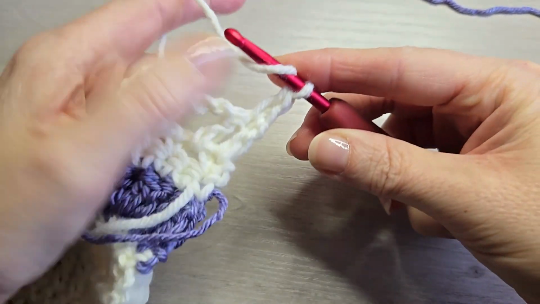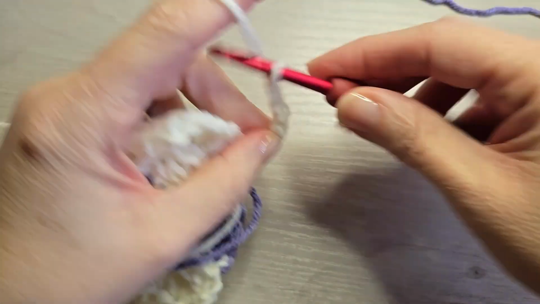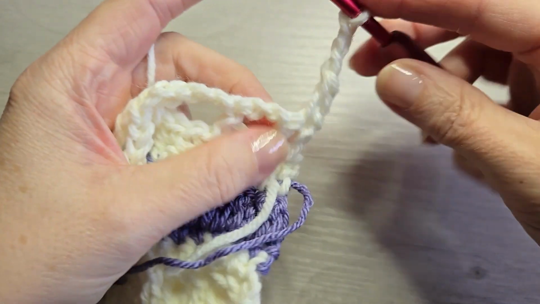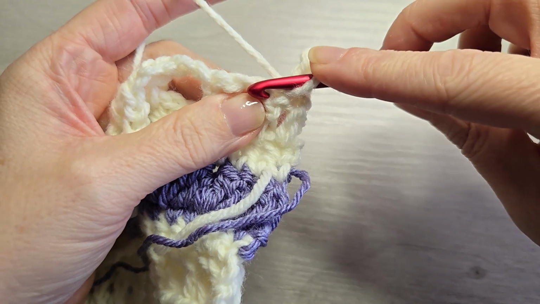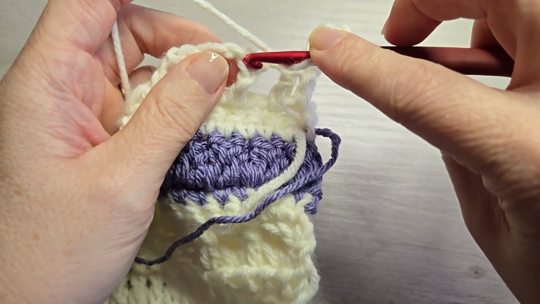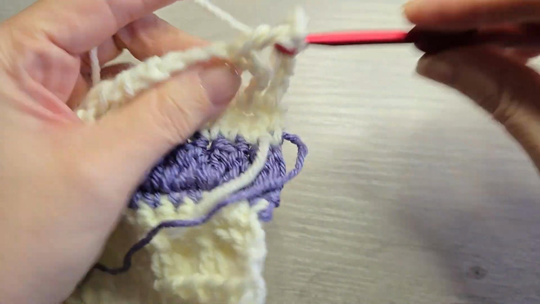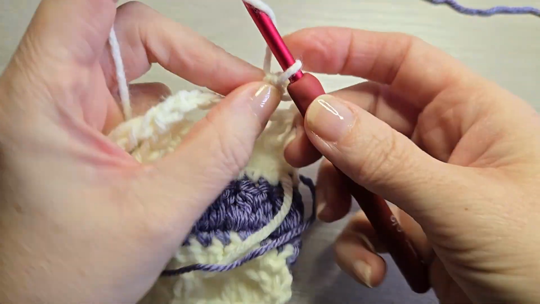Okay, so now we did our stacking stitch, so maybe I want to do a chain of 3. So with that chain of 3, I'm going to skip 3 stitches. So that's 1, 2, 3. Then we're going to go into the next stitch. Ooh, that's going to be big.